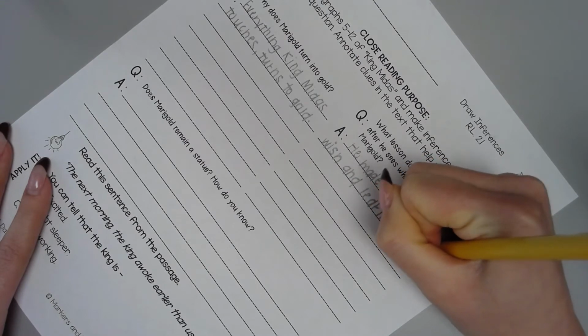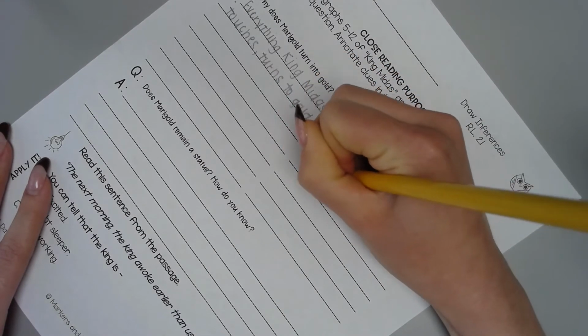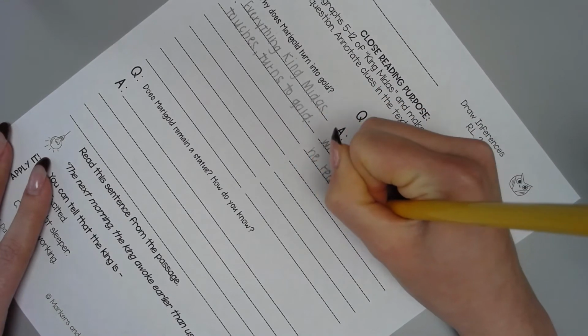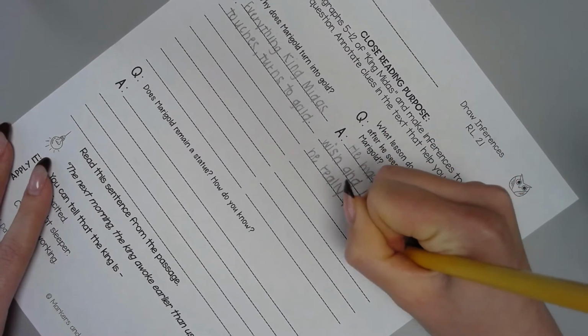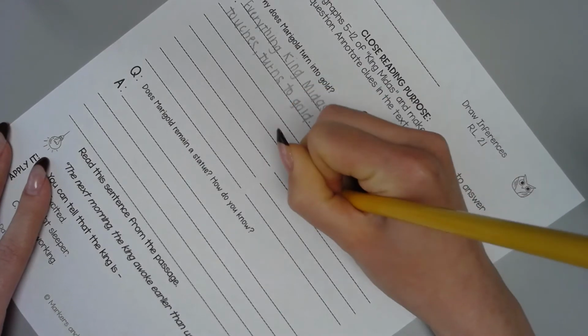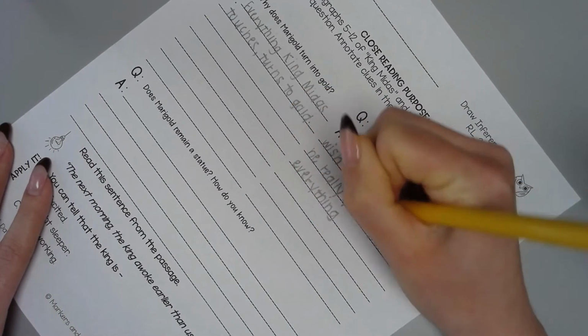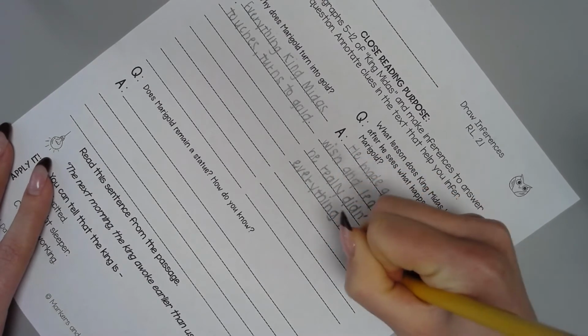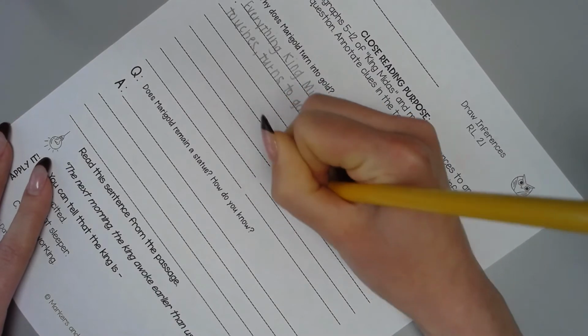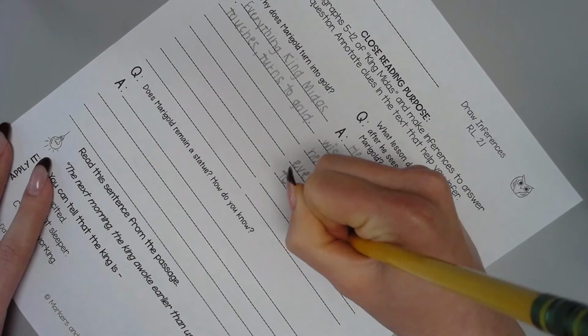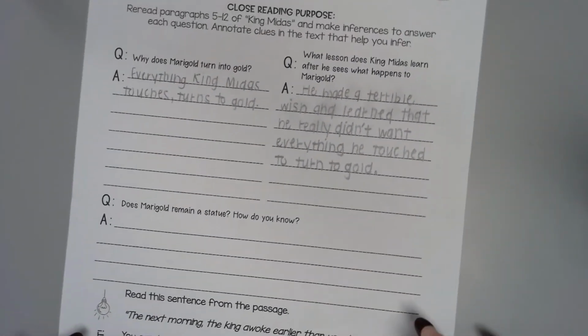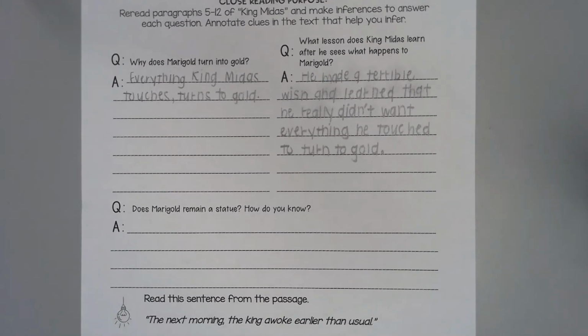And learned that he really didn't want everything he touched to turn to gold. So take a minute to write that sentence. It's a bit of a long one, but it reads, he made a terrible wish and learned that he really didn't want everything he touched to turn to gold.